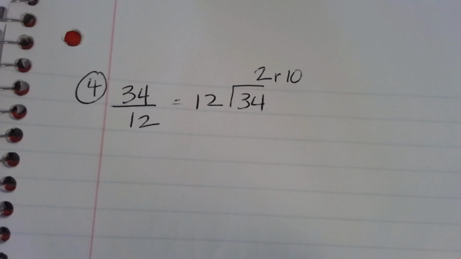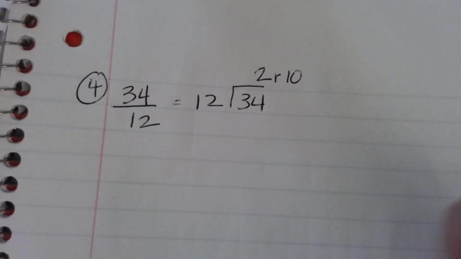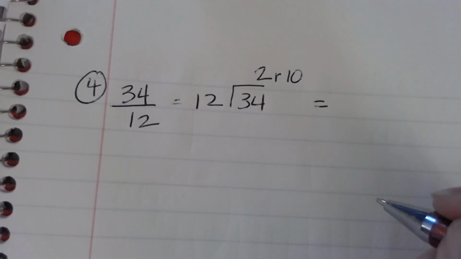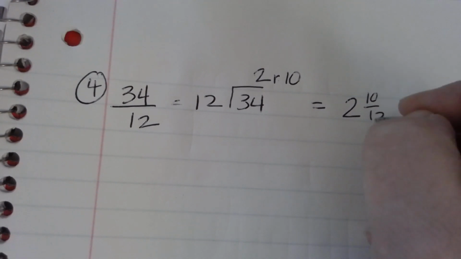Now listen. Good job, y'all. Now, I need someone to turn this into a mixed number. Titus, can you do that? What is 2 remainder 10? How does that become a mixed number? 2 and 10 over 12 is perfect.